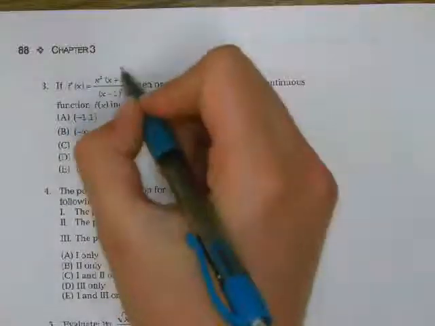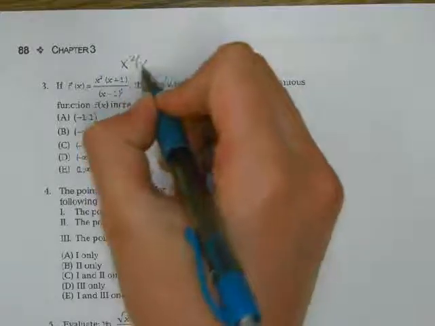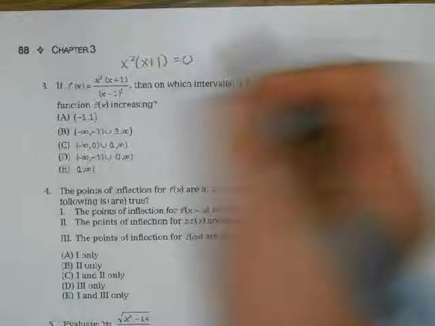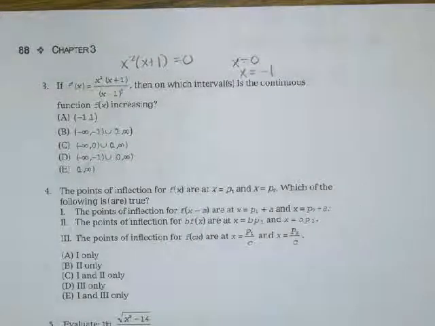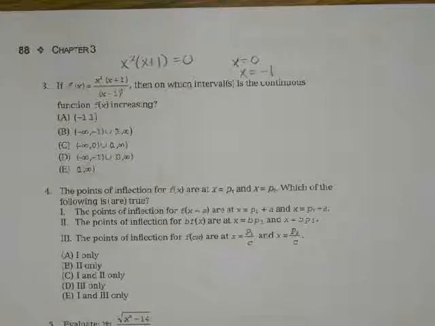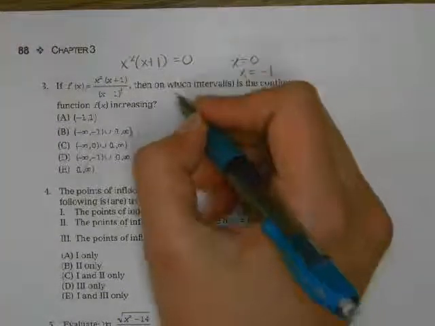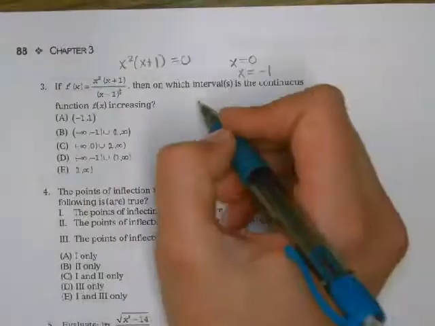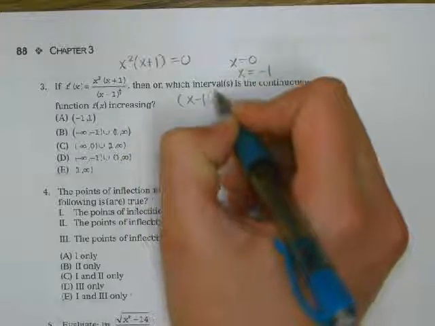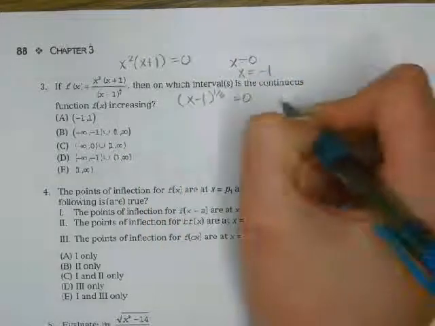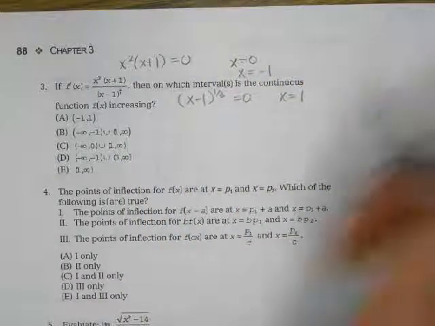And so if we take the top and say that it equals 0, that would happen at x equals 0 and x equals -1. It also could be determined by where the derivative is undefined. The undefined portion is where the derivative equals 0 on the bottom, so you're dividing by 0 there. So (x - 1)^(1/3) equals 0, and that happens at x equals +1.